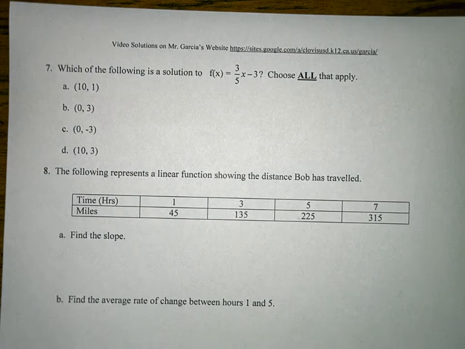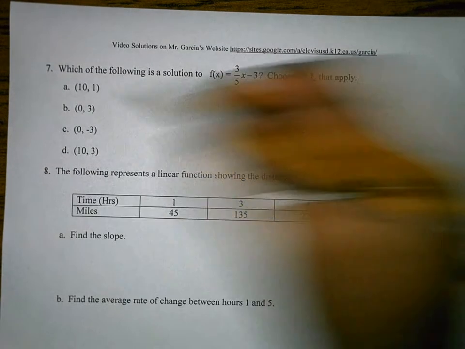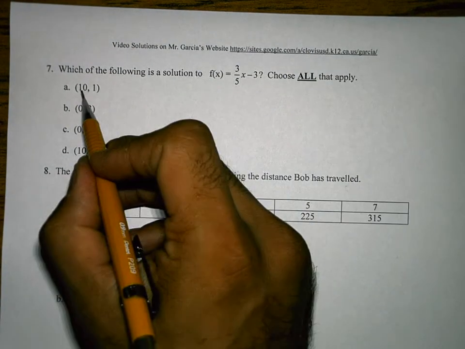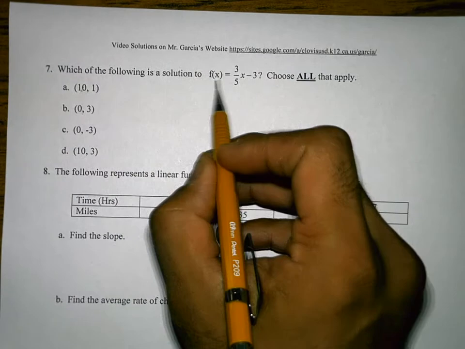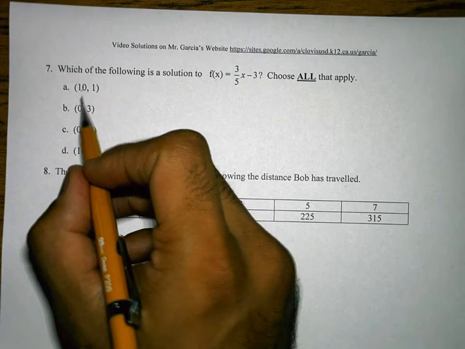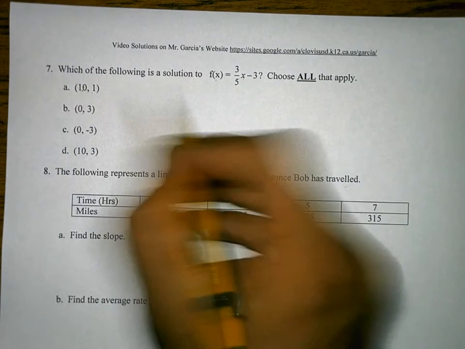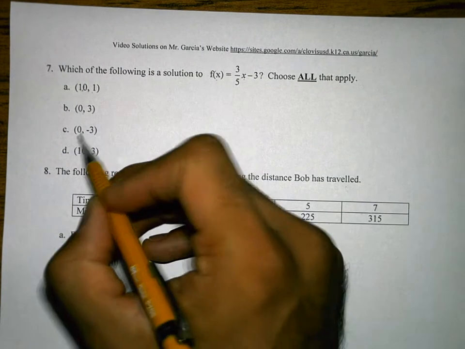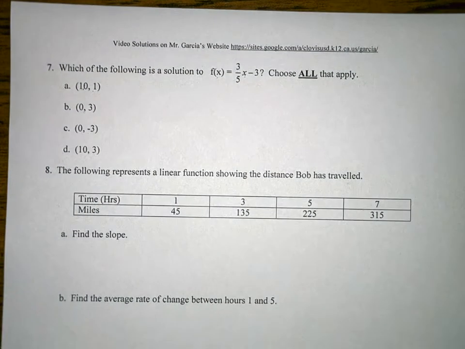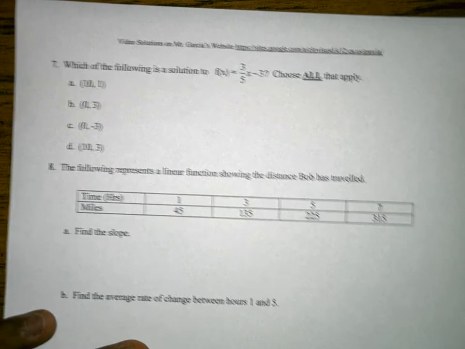So this says which apply. Okay, so when they say something's a solution, that means you can plug in this x and get that y, or what we call f of x. So if I can plug in a 10 right here and get a 1, then that one works. If I plug in a 0 and get a 3, plug in a 0 and get a negative 3. So we've got to just test them because it says all, so there may be more than one.